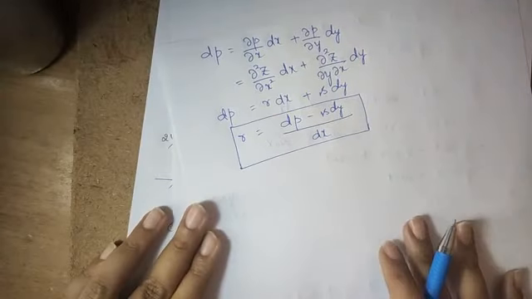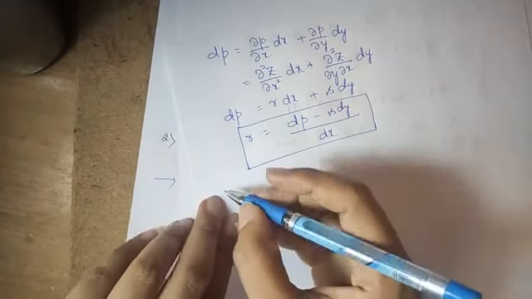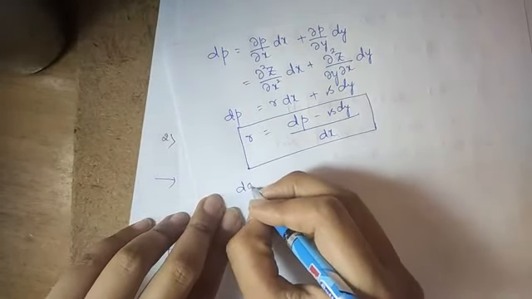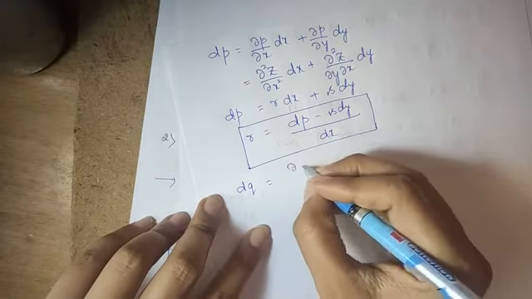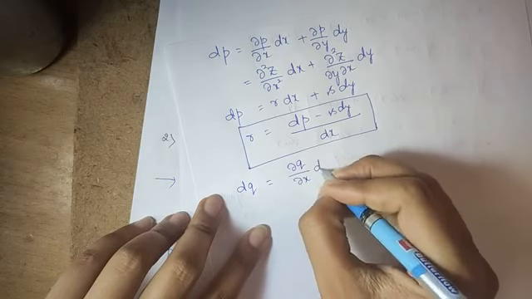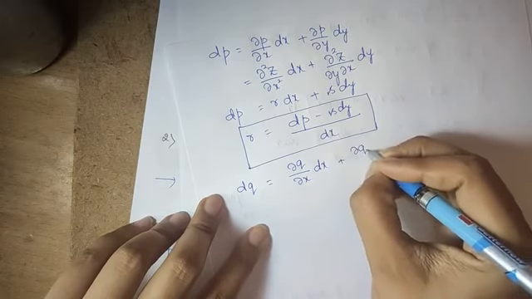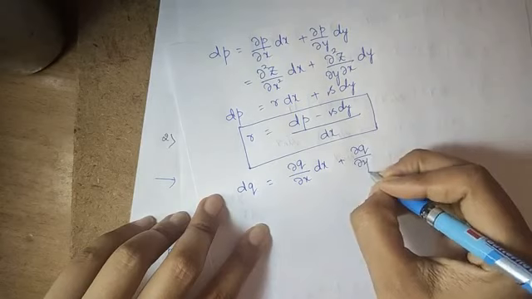So I got r. Similarly, since q is a function of x and y, I can write dq as dou q by dou x into dx plus dou q by dou y into dy.